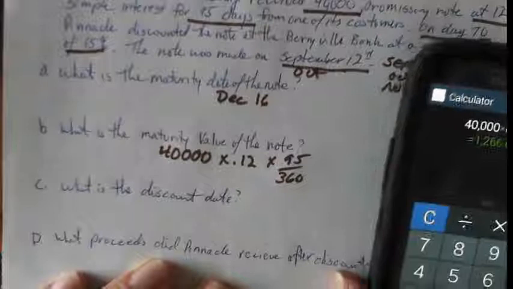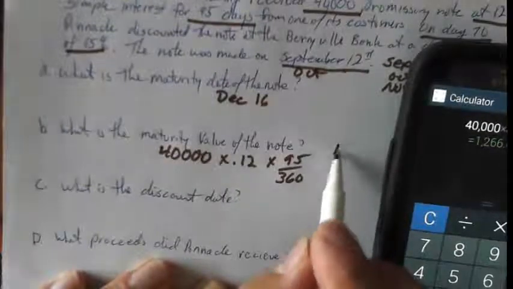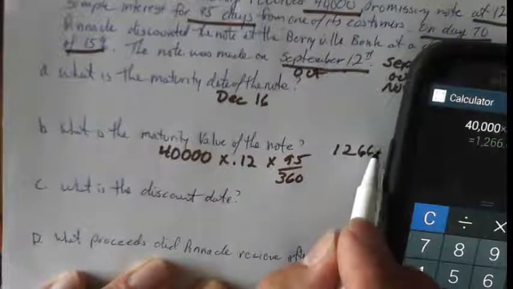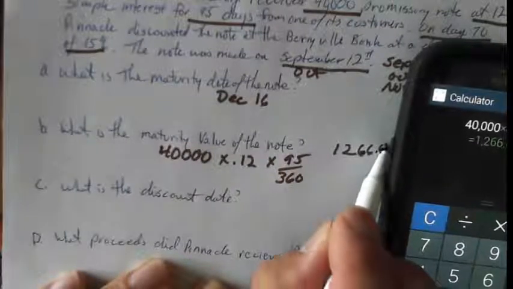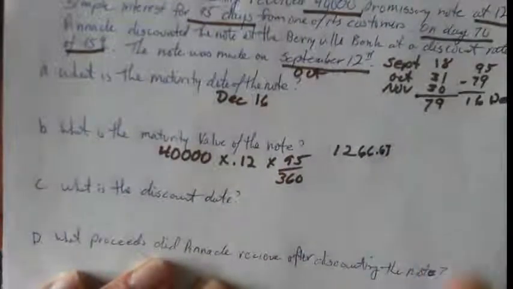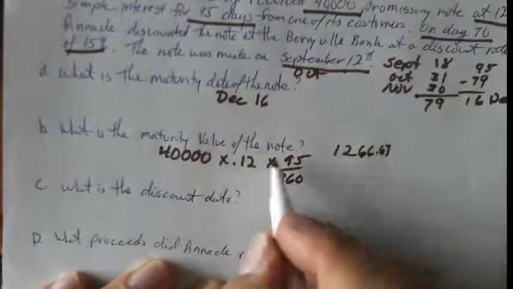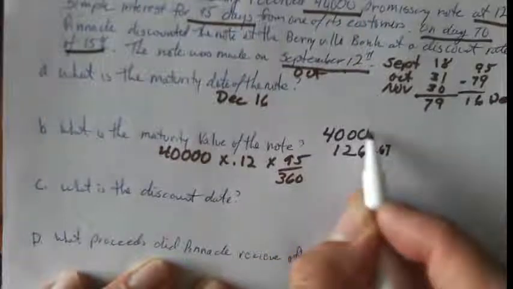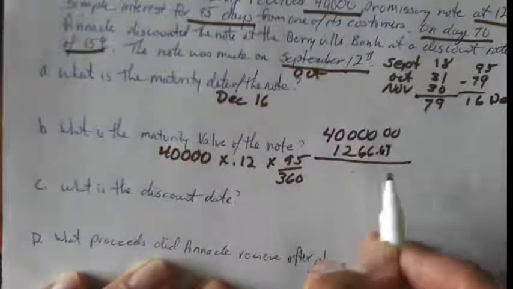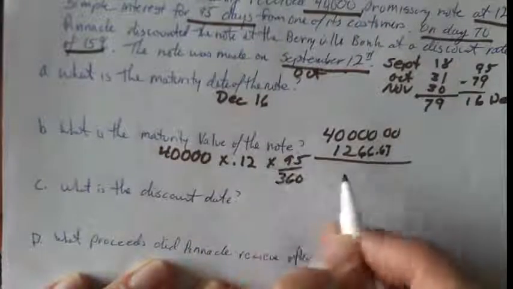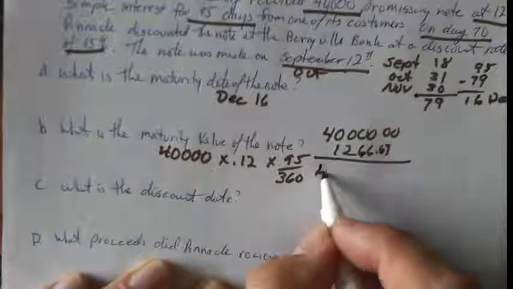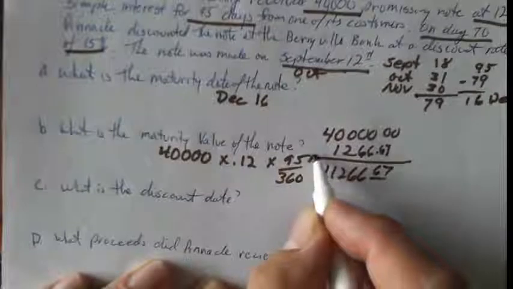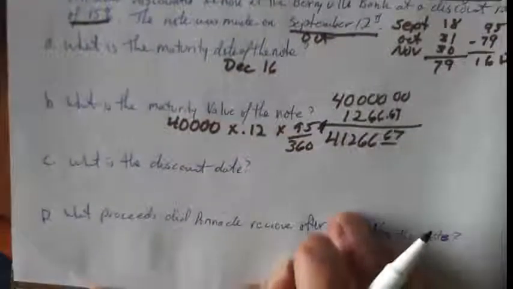Okay, so I'm going to add that on. So that's the interest there, 1,266.67. And so maturity value is going to be that plus the original note. We could use the other formula, or we can just get the interest and add it on. So 41,266.67. Okay, either way you want to do it.